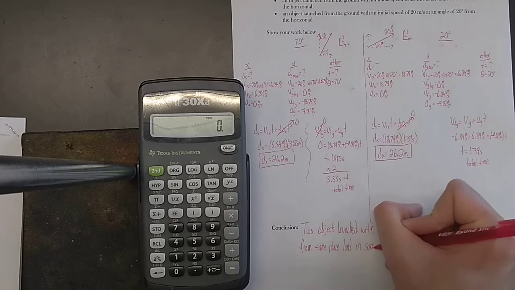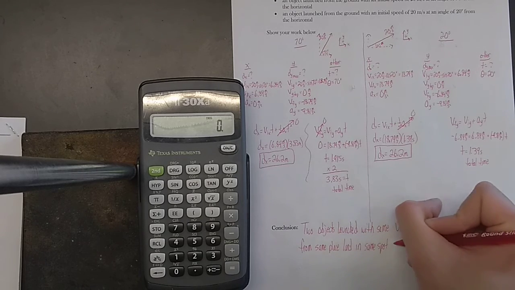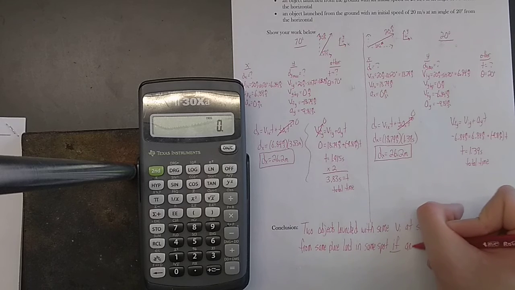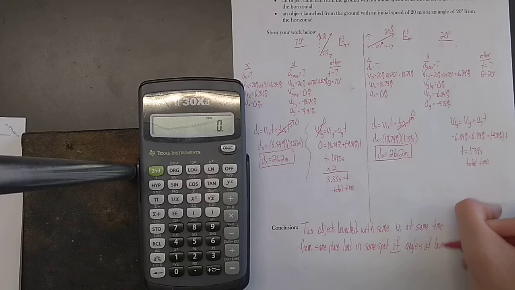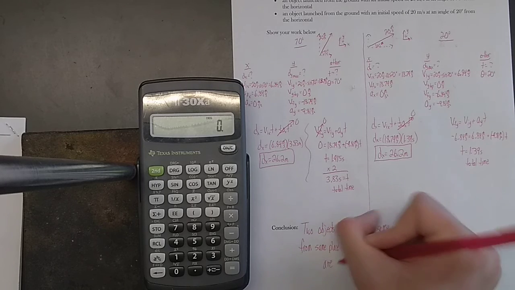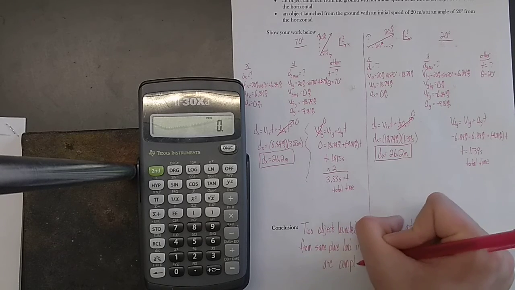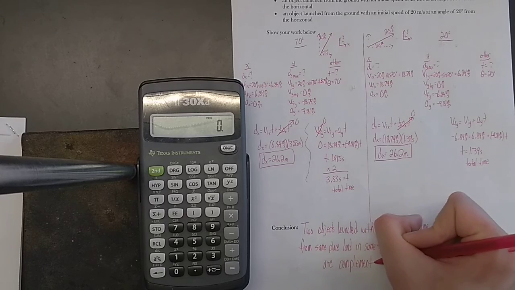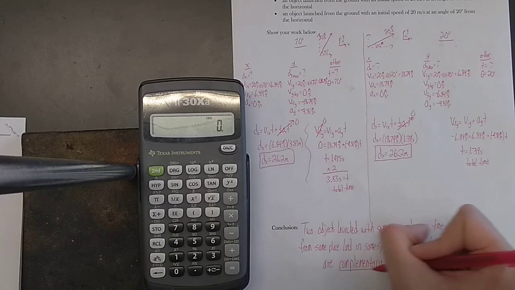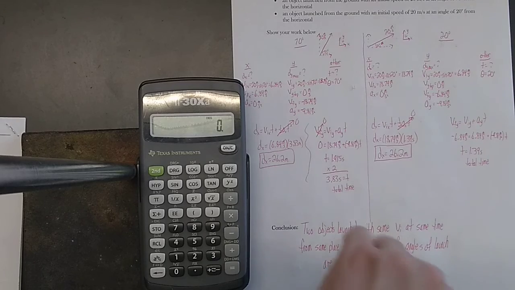In other words, they travel the same amount of distance if the angles that they're launched from are what we call complementary. That's a math word. You learned that back in math class. Complementary angles are angles that add up to 90 degrees, such as 70 and 20. So this would also work for 25 and 65 degrees. It wouldn't work for, let's say, 40 and 70 degrees because those don't add up to 90. Okay, so this only works if the angles are complementary.